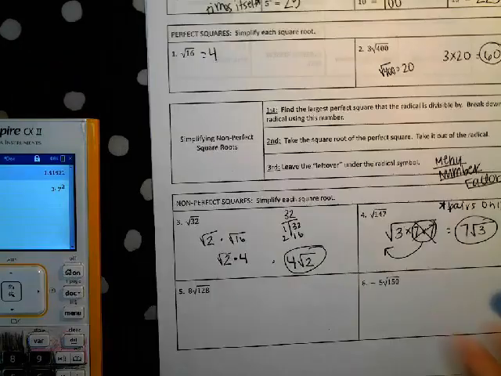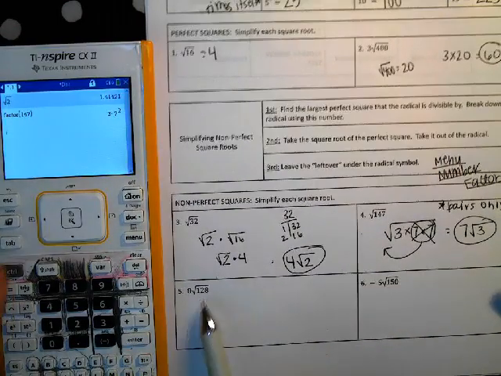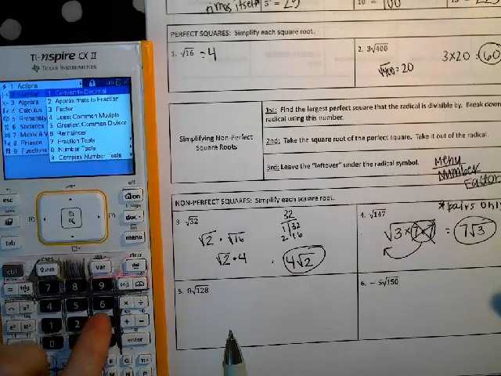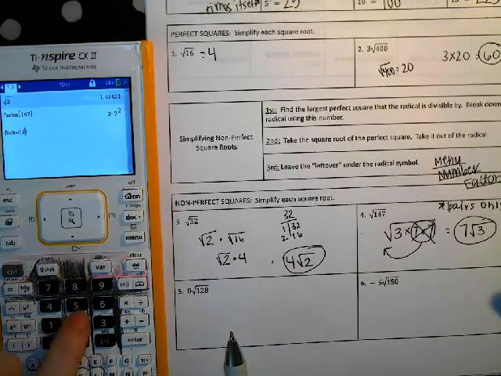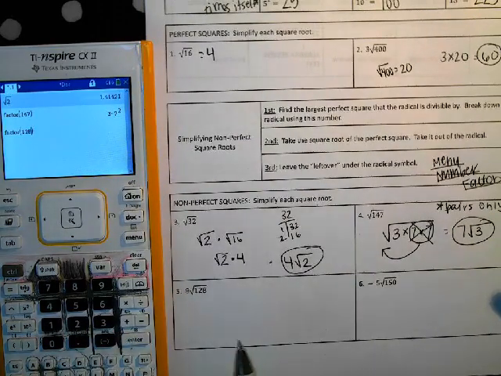So if I keep going, here I have 8 times the square root of 128. So I'm going to go menu, number, factor, 128. There is an 8 on the outside, but for now we're going to pretend that it's just hanging out outside the house.